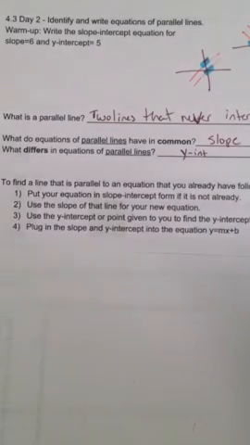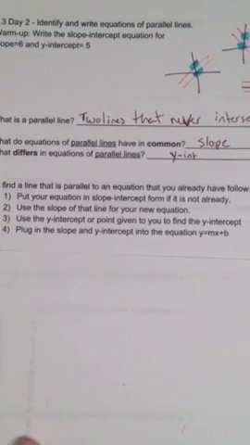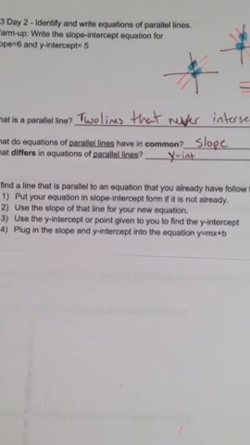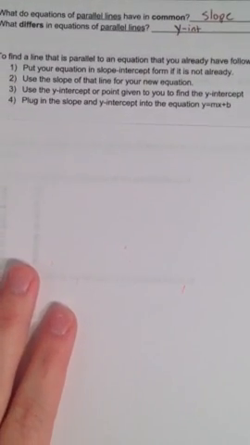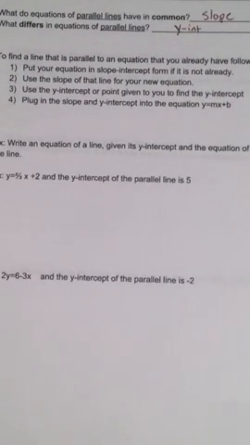So you're going to isolate the slope and put that in a new formula. Use the y-intercept or point given to you to find the y-intercept, and we're going to talk more about that in today's lesson. And then plug the slope and y-intercept into the equation y equals mx plus b. Those are kind of abstract right now because you haven't actually done a problem with them. So let's work with it. I'm going to try and leave these steps up at the same time as I'm doing a problem.